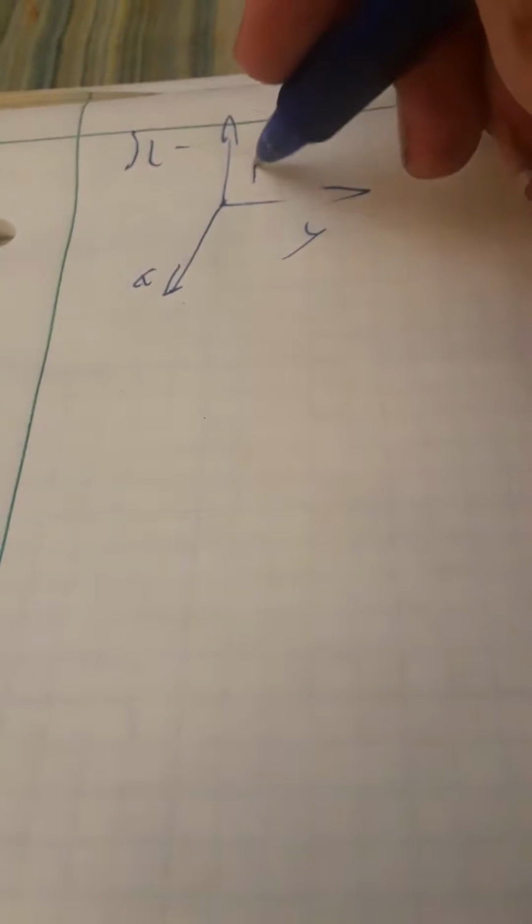Today we will be doing problem 52. So we have the x, y, and z axes. Crudely sketching it, we have this vector here, r arrow, which is 2i plus j plus 3k.